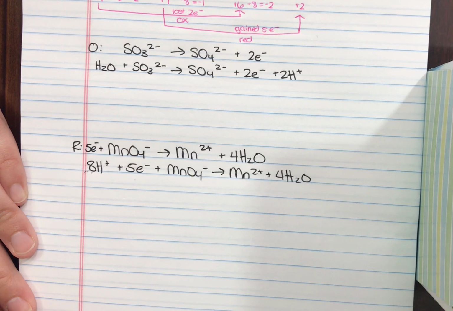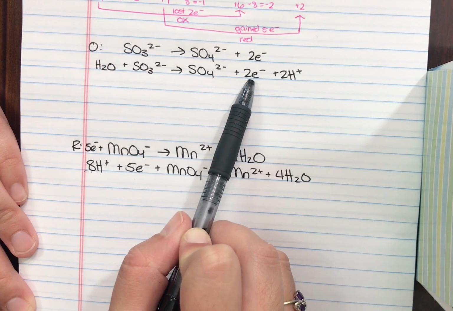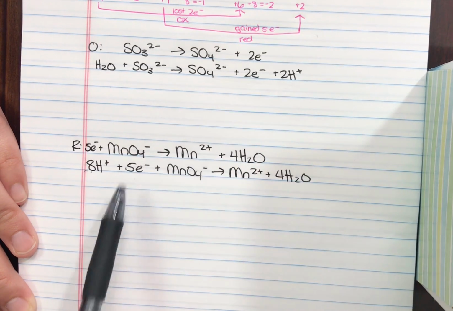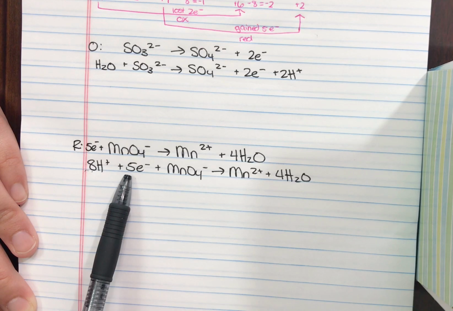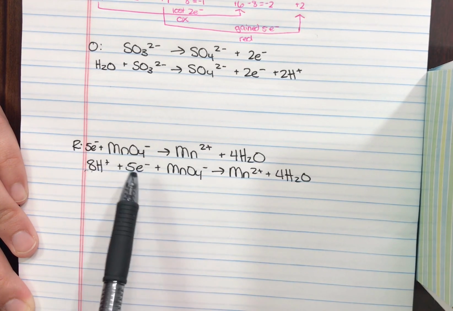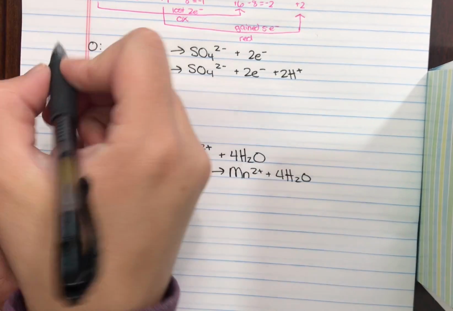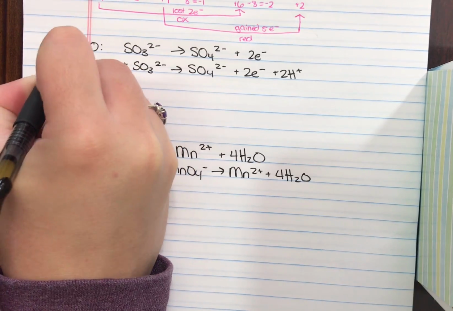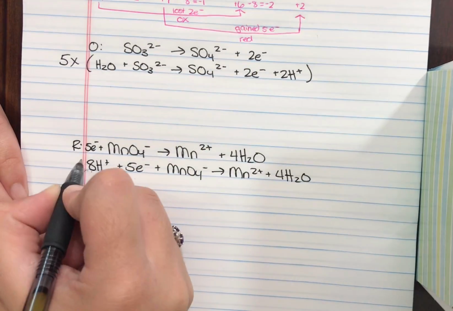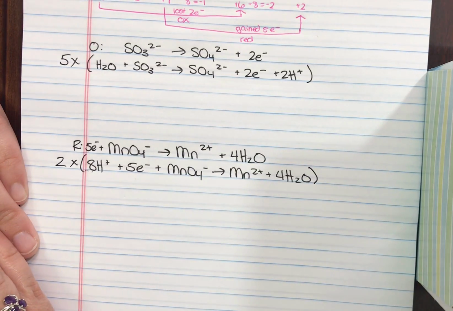The second step, 4B, is balancing the electrons between the half reactions. So if you look up here, this one has 2 electrons on the right. This one has 5 electrons. So we need to make these electrons equal. So what we're going to do is the lowest common denominator is 10. So we're going to multiply this top reaction by 5, right? And we're going to multiply this reaction, bottom reaction, by 2.